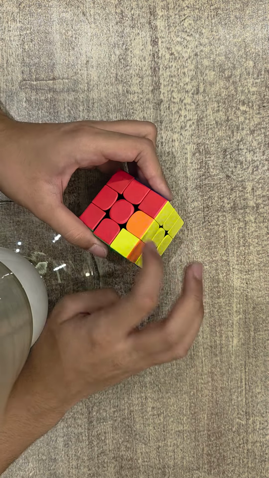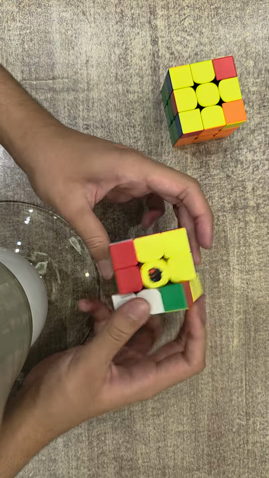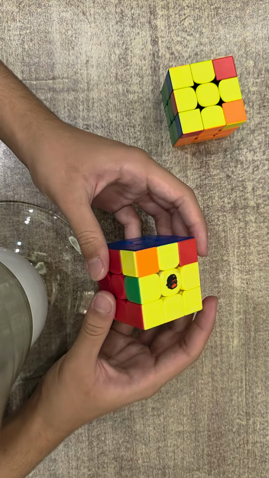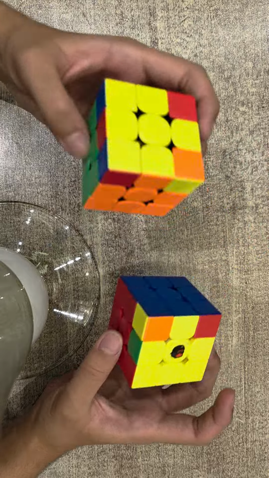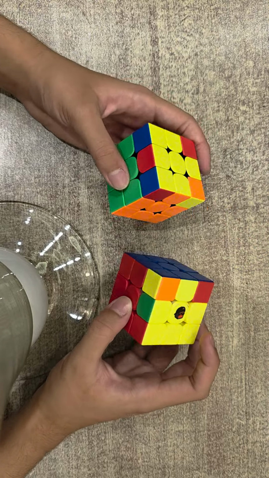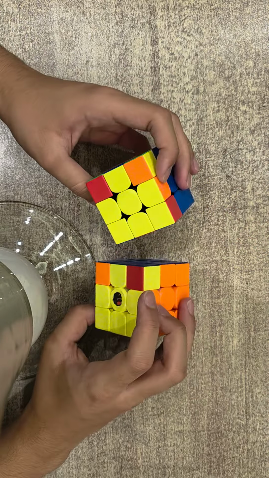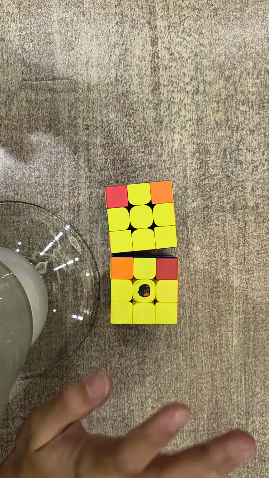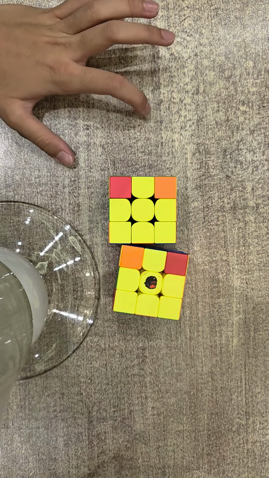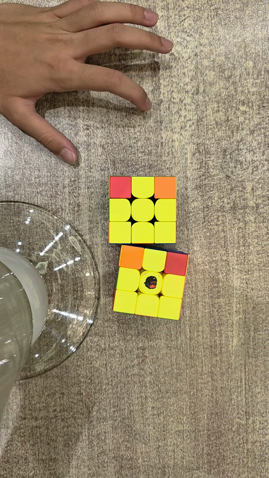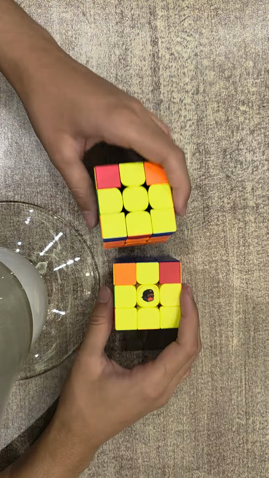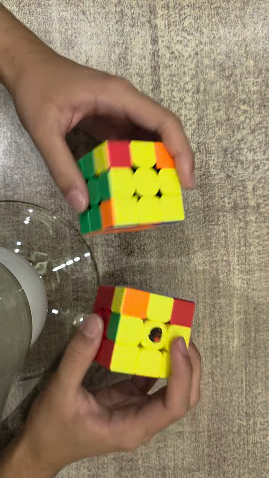Let me just show you case 3. Actually, what I meant to say was, just like how I referenced case 9 and case 10 to case 1 and case 2, we're gonna do the same thing with 11 and 12 and 3 and 4.